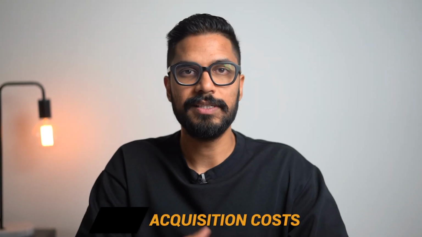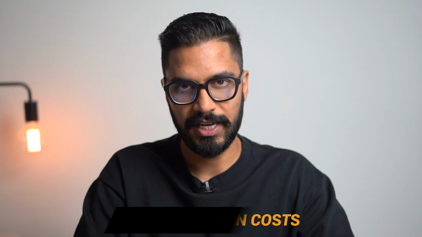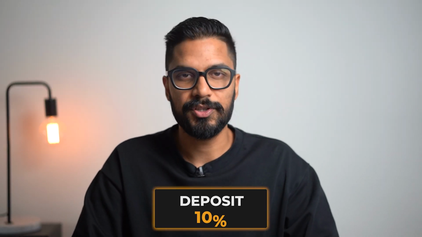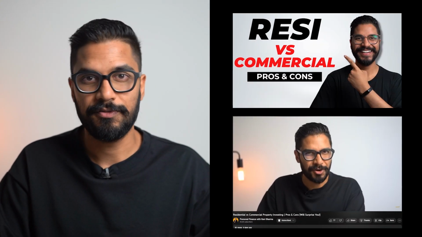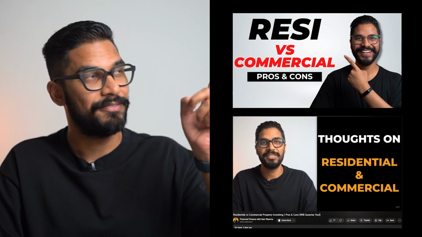Now, acquisition cost is made up of all of the costs you're going to be associating yourself with when purchasing a property. Now, you're going to have a deposit. Now, the minimum deposit you'd probably have is about 10%, if you're purchasing residential property. If you're purchasing commercial, those numbers will differ. If you're interested in the difference between commercial and residential investing, definitely go check out this video.